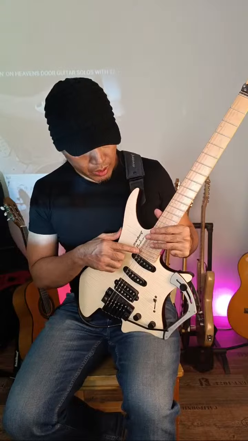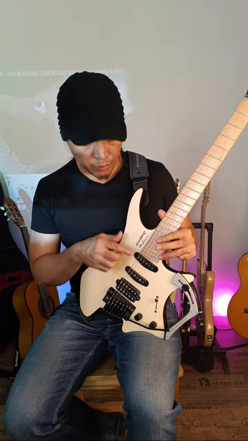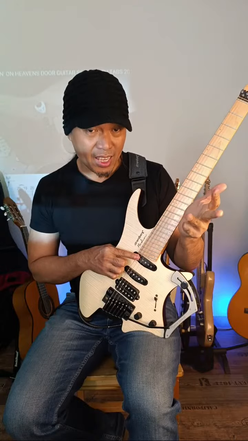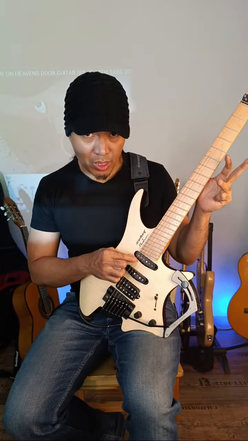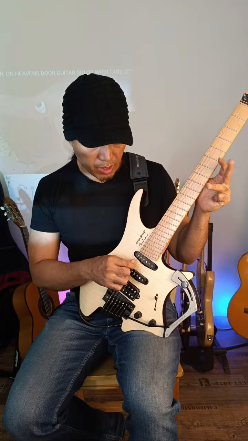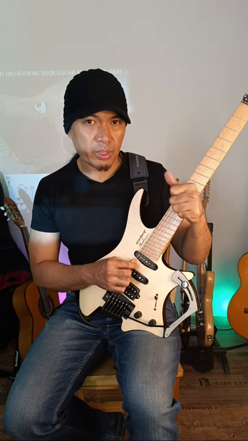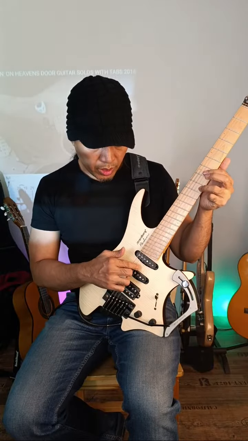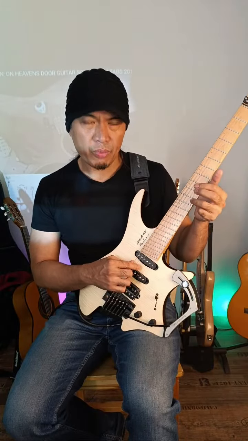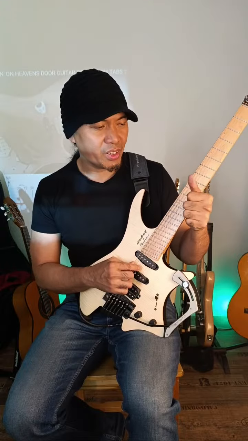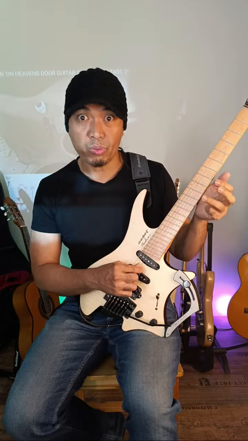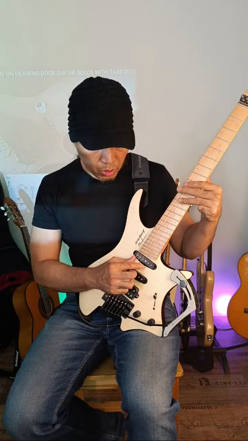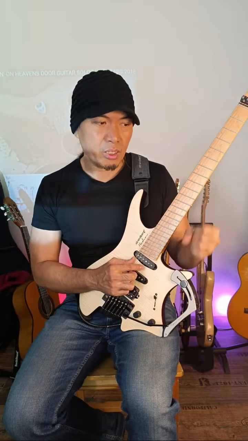The reason is everything is tuned in fourths. This is A, E, E, F, G, A. So that's a fourth, E sixth string to fifth string, right? Then fifth string to fourth string is A, B, C, D. Fourth again. And then fourth string to third string is D, E, F, G. So fourth again. So everything in fourths. But when you go from the third string to the second string, G, A, B.